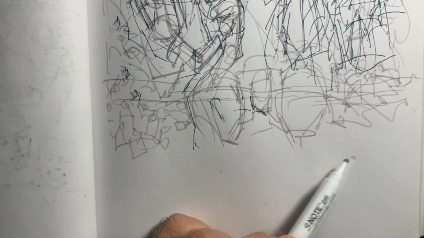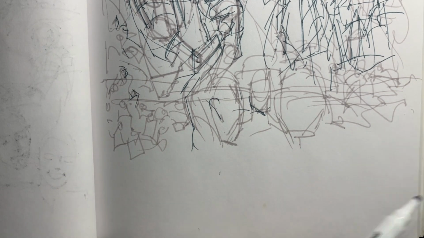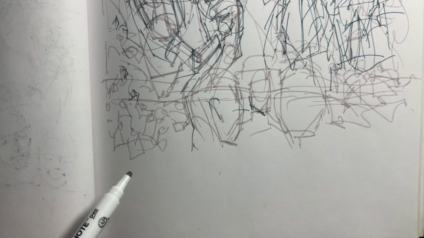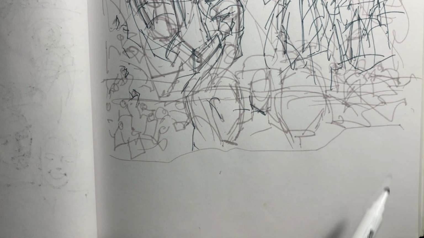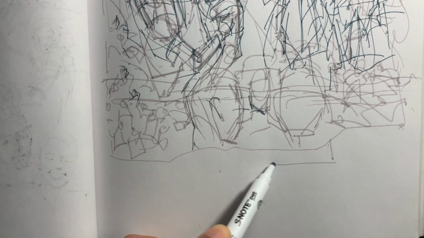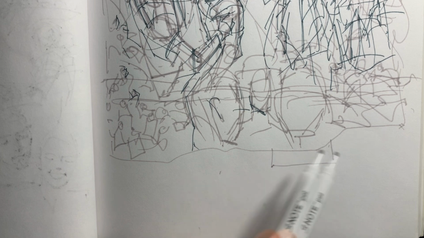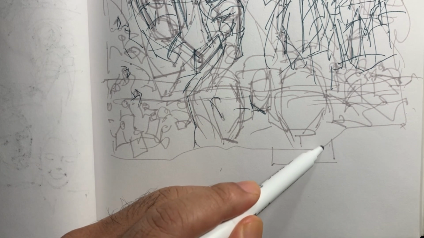For example, the white of the paper is a value, and part of this I'm just working on the composition, so I'll draw a little border. The white of the paper is a value, and then the marker itself, this color, which is the lightest of the gray tones, also has a value.